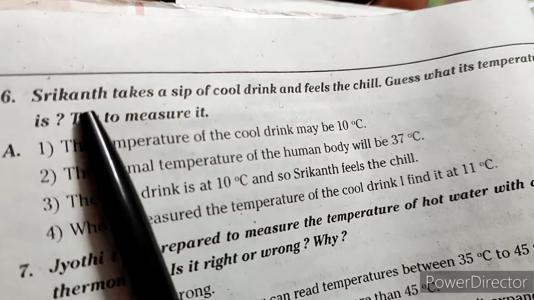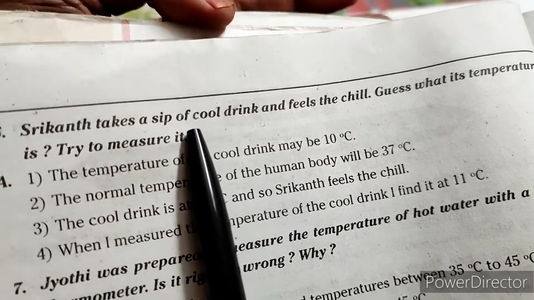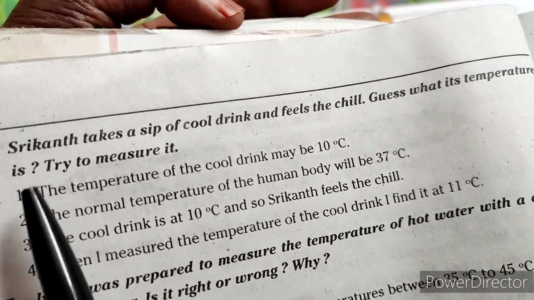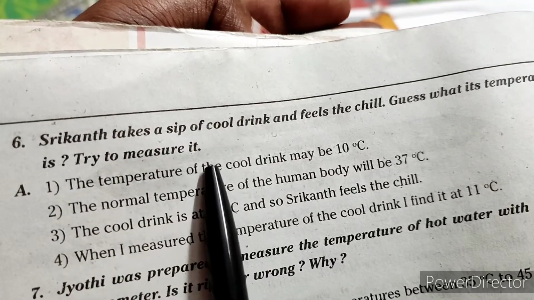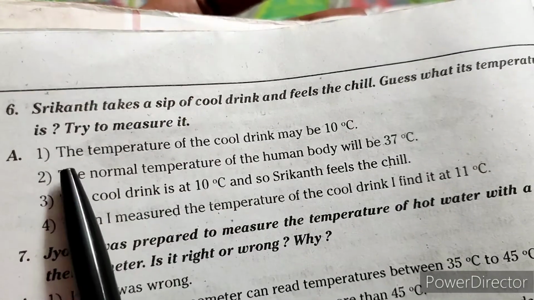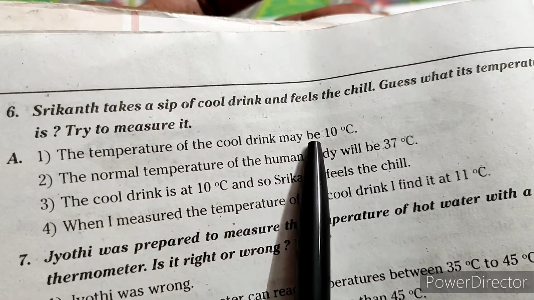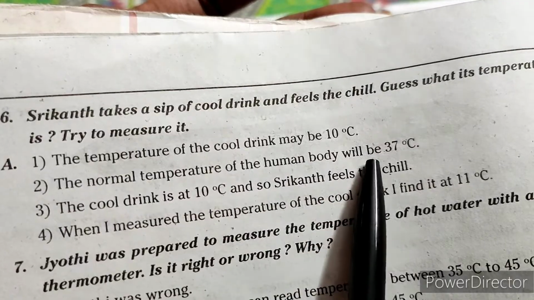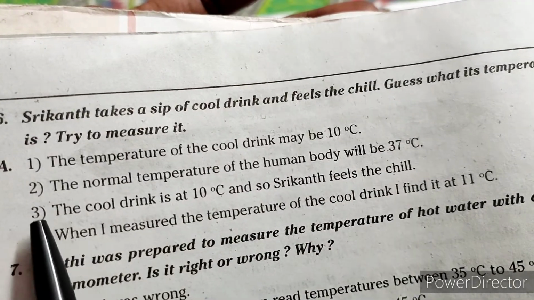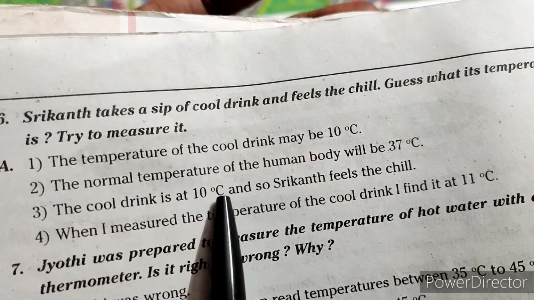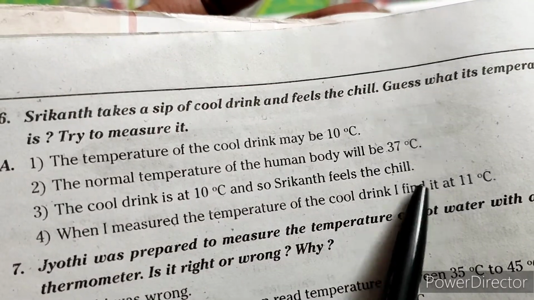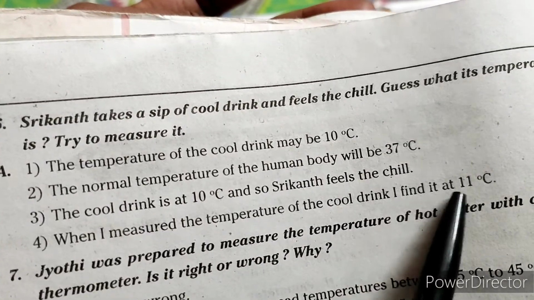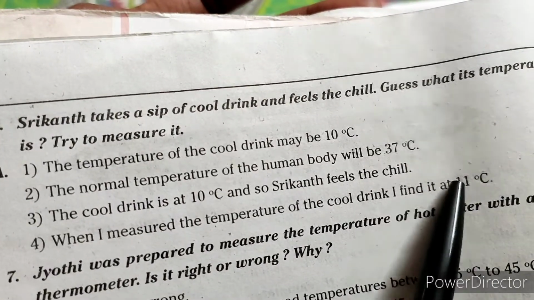Sixth one. Srinath takes a sip of cool drink and feels the chill. Guess what its temperature is? Try to measure it. Answer. The temperature of the cool drink may be 10 degrees centigrade. The normal temperature of the human body will be 37 degrees centigrade. The cool drink is at 10 degrees centigrade and so Srinath feels the chill. When I measured the temperature of the cool drink, I found it at 11 degrees centigrade. This you have to find out, okay.